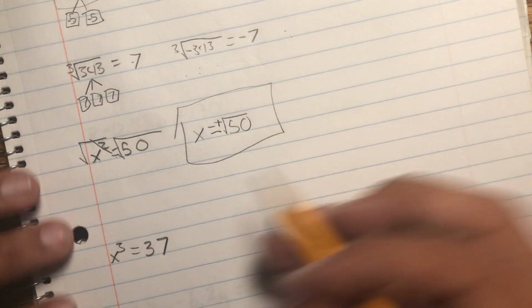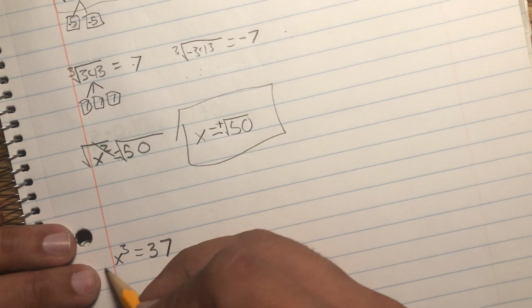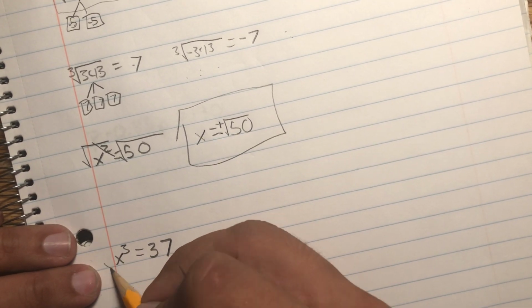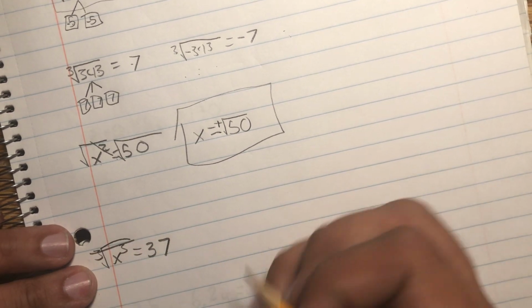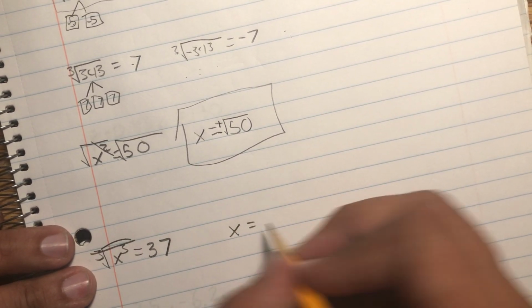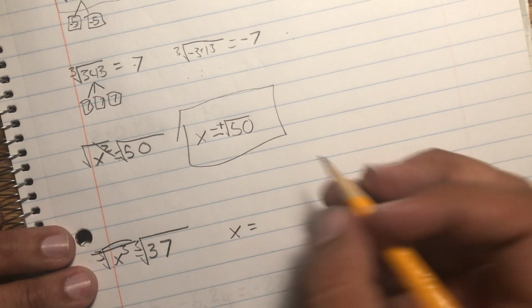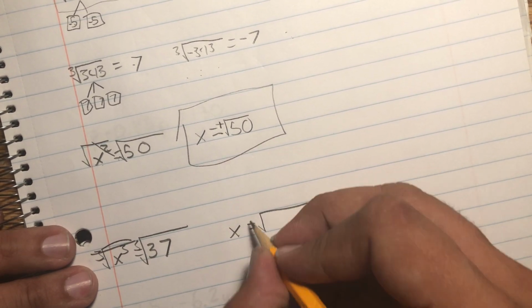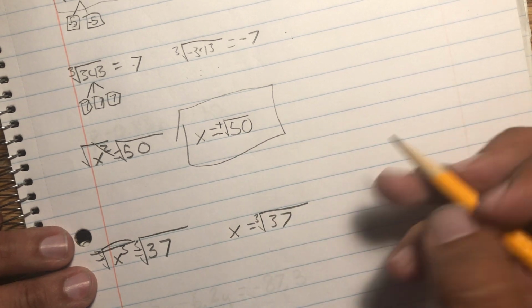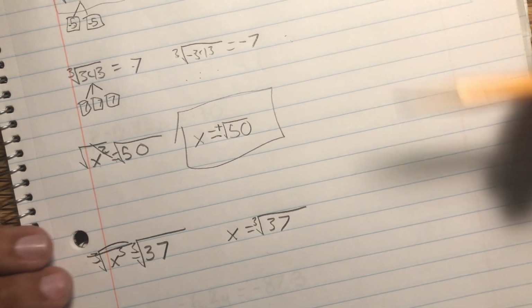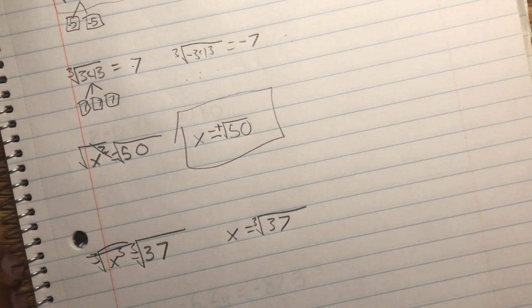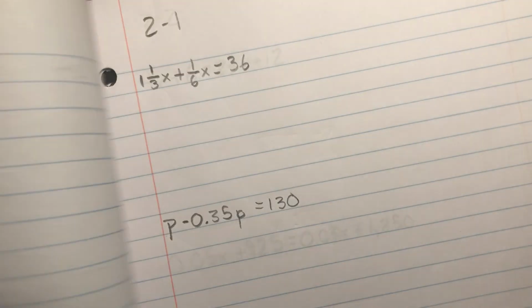Okay? For this last one here, same thing. What's the opposite of cubing something? Cube rooting it. Those two will cancel. You're left with x all by itself, but whatever you do to one side, you must do to the other. So you have to cube root that side. So now this one, the answer is the cube root of 37. Because there's no actual answer for this. It's an irrational number again. We're just going to leave it in that form. Does that make sense? Hopefully it does.